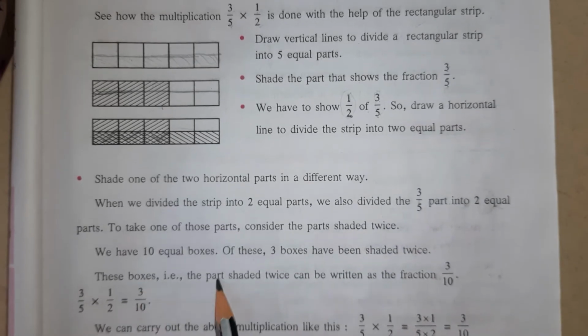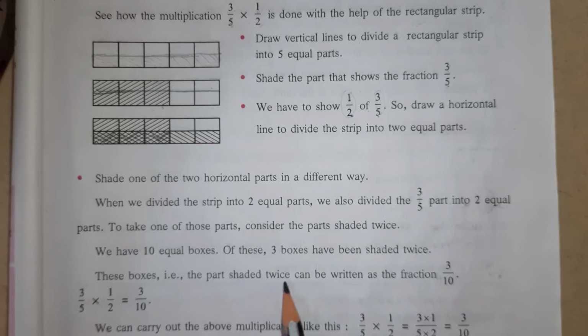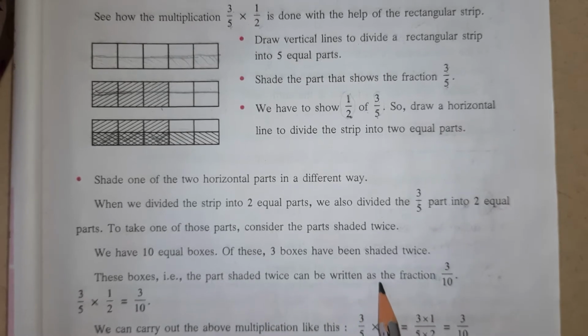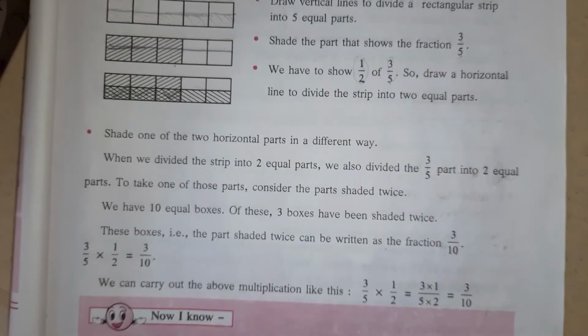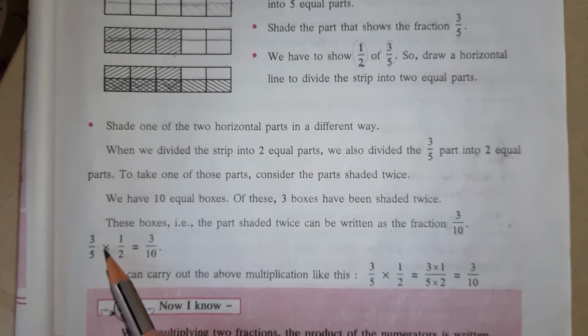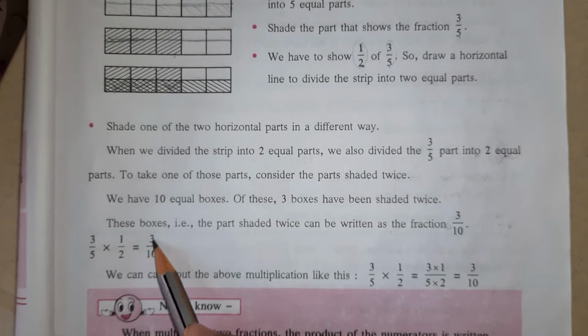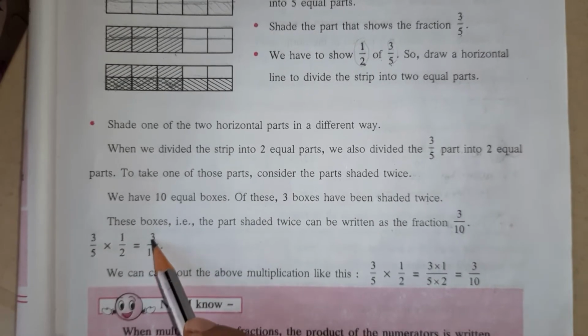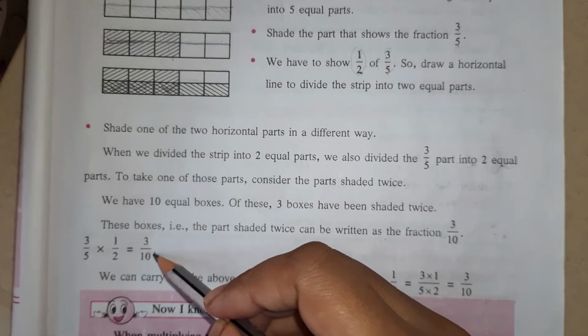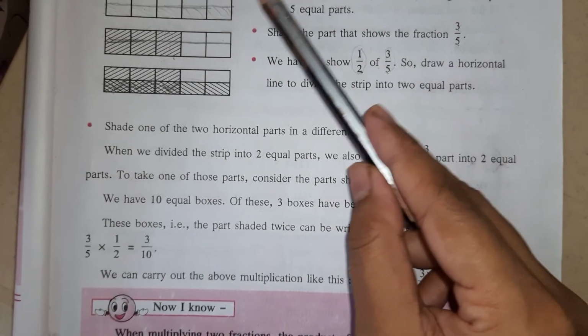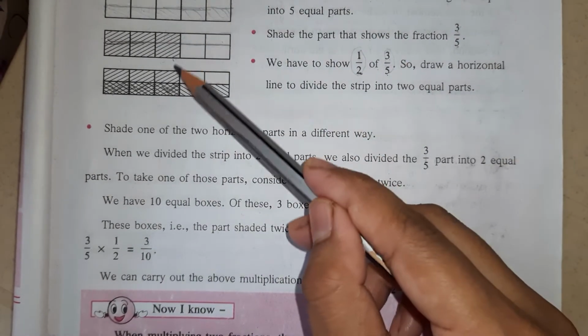So the twice-shaded part can be written as the fraction 3 upon 10. So what do we get? 3 upon 5 into 1 upon 2 is 3 upon 10. The answer is 3 upon 10. But this 3 upon 10 we got by doing this activity.